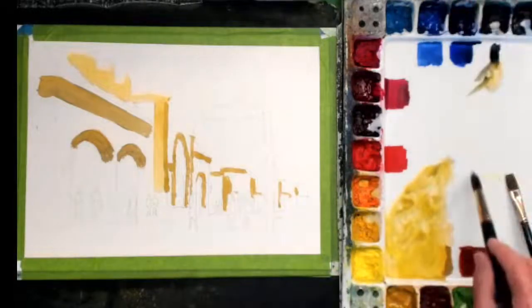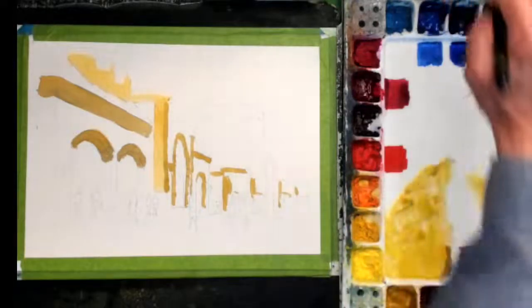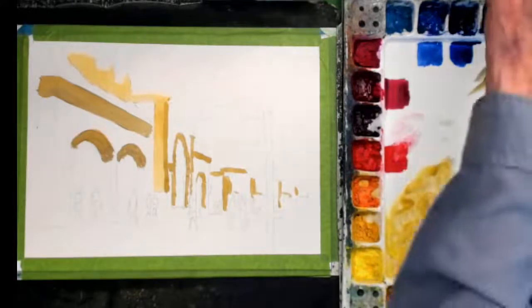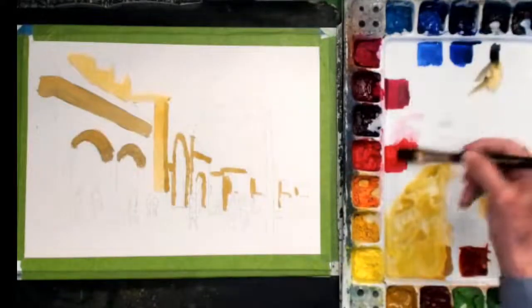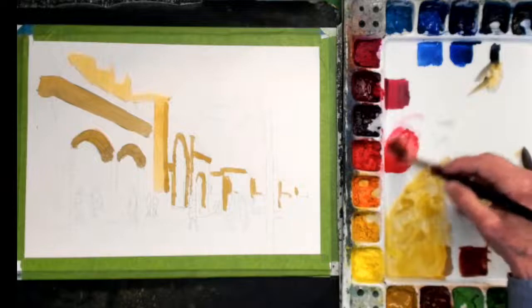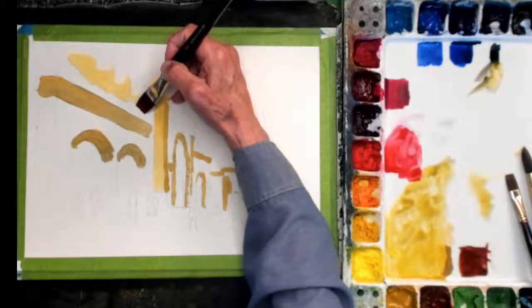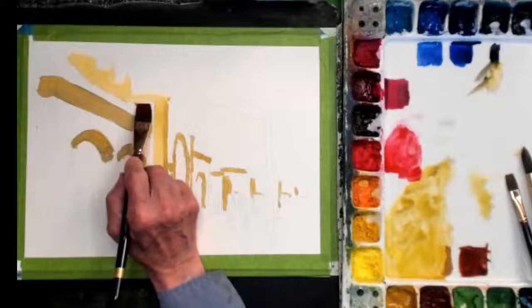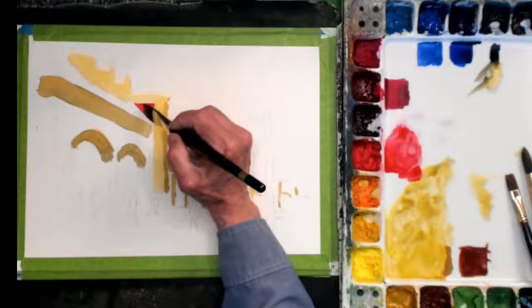Okay. Now I'm going to add in the darker red. So I'm going to use a bigger brush. This is the Holbein three-quarter inch flat. It's a synthetic brush, but it does a nice job. So I'm going to put this area up here. This is in sunlight, so this is a bright red here, because it's red brick.